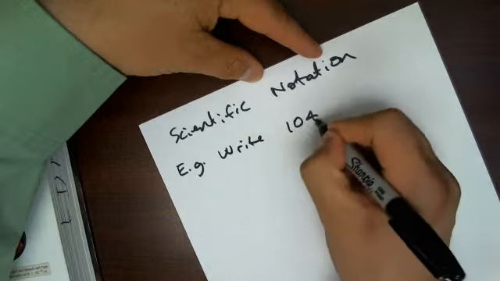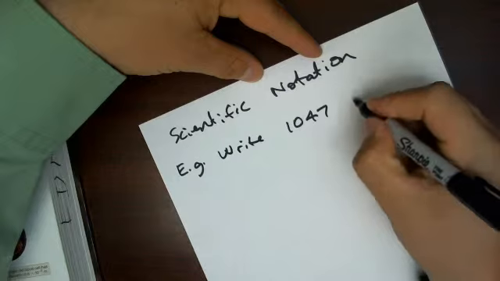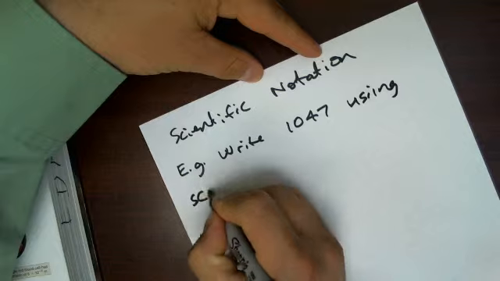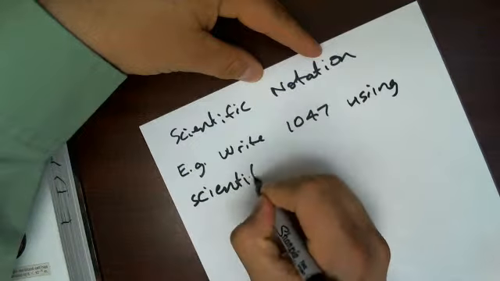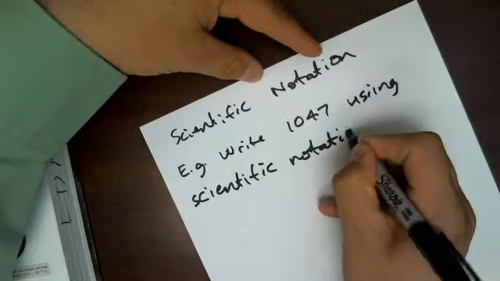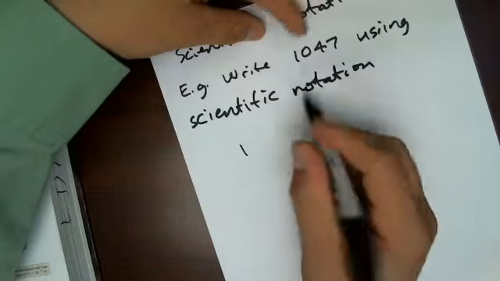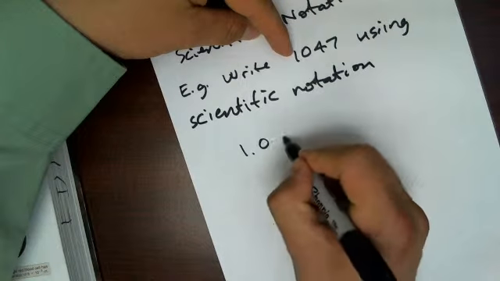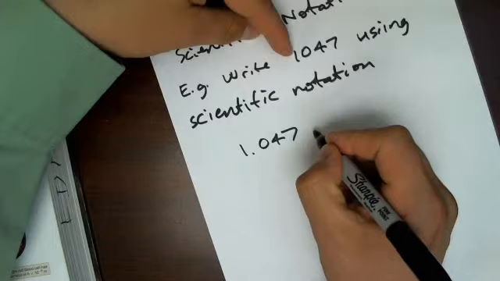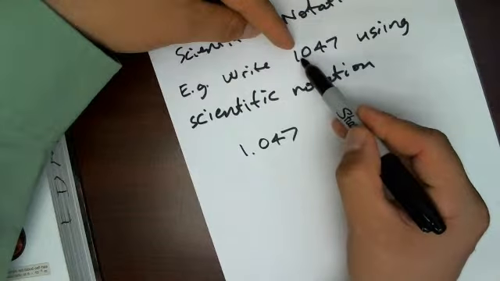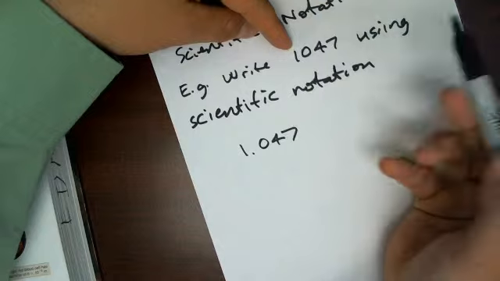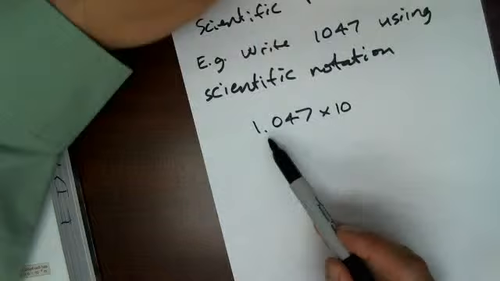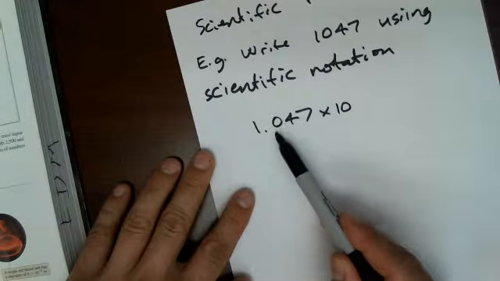So if I had, say, 1047, I'd write 1047 using scientific notation. You always start off with the first number, which is a 1 in this case, and then a decimal place. Then you write out the rest of the number. So all I've really done is put a decimal place there. And then this will be times 10 to the, and you've got to count how many places you've had to move it over.